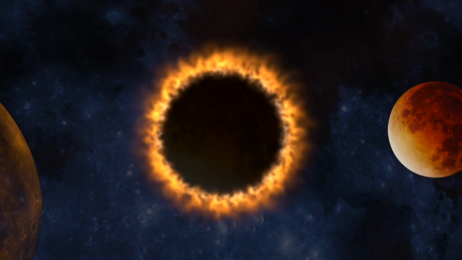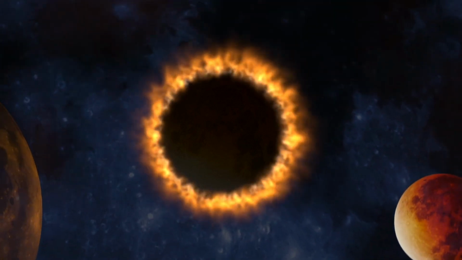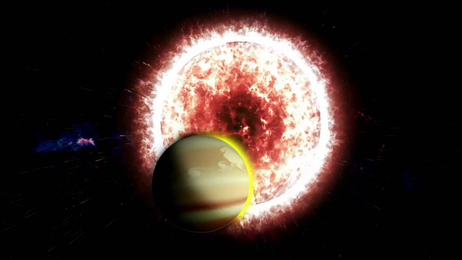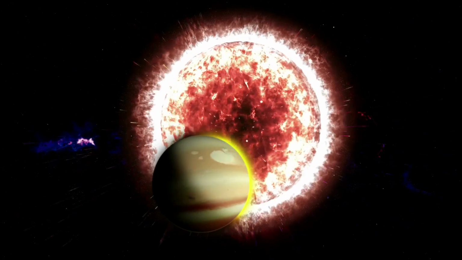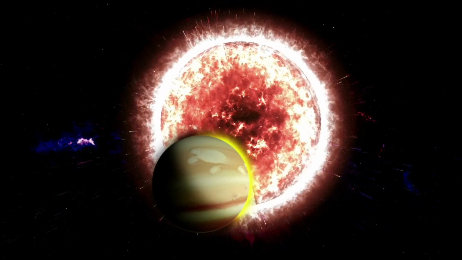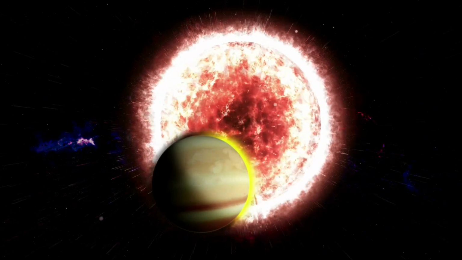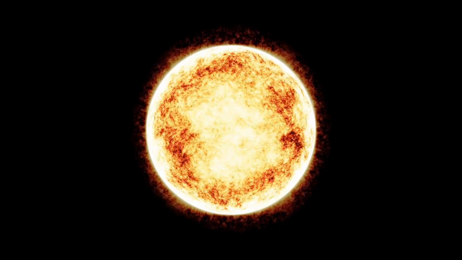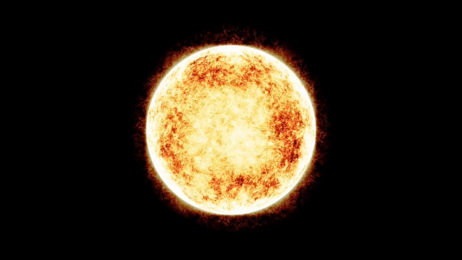However, exposure to its radiation can be harmful and cause skin damage or even cancer. Scientists continue to study the Sun and its behavior to better understand its impact on our planet and the wider universe. Structure of Sun. The Sun is composed of several layers with varying characteristics, including temperature, pressure, and density.